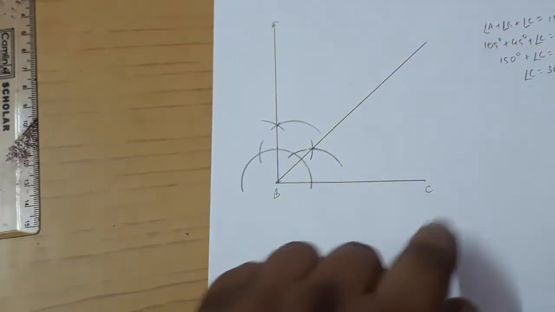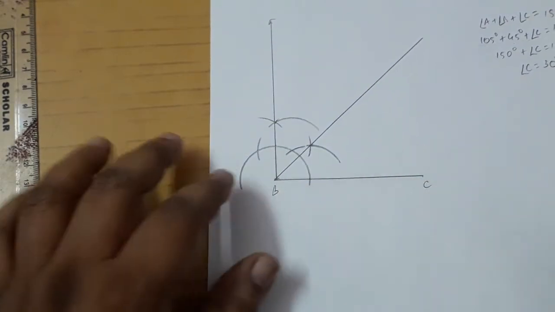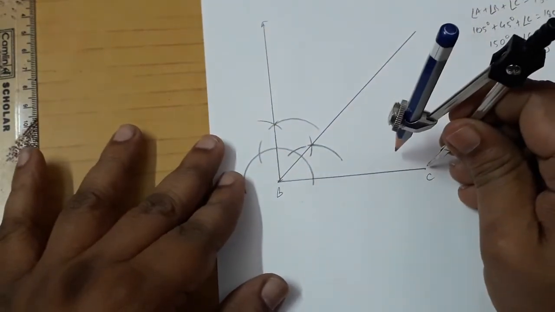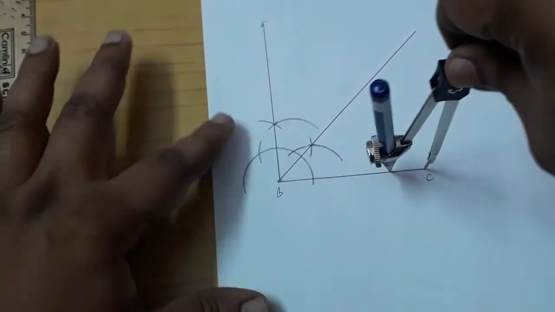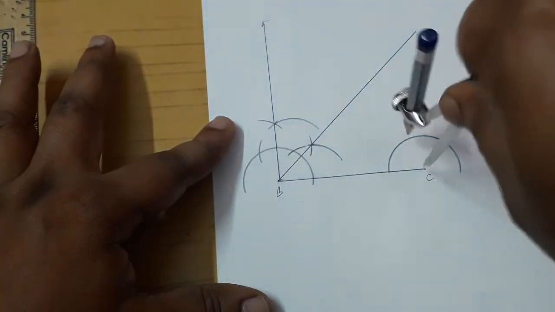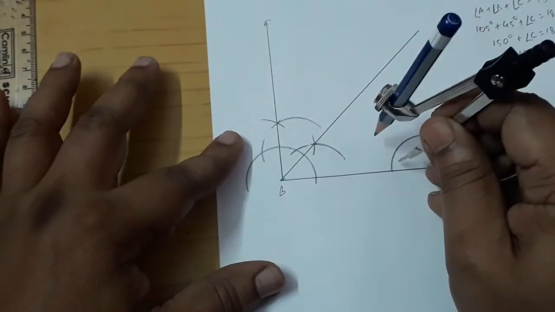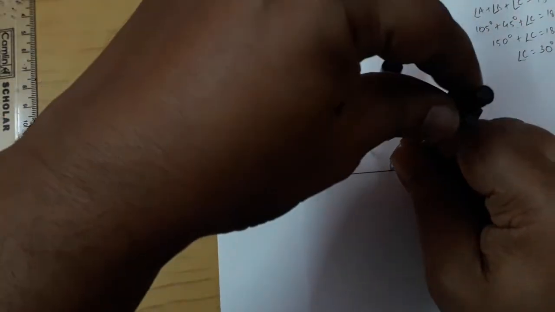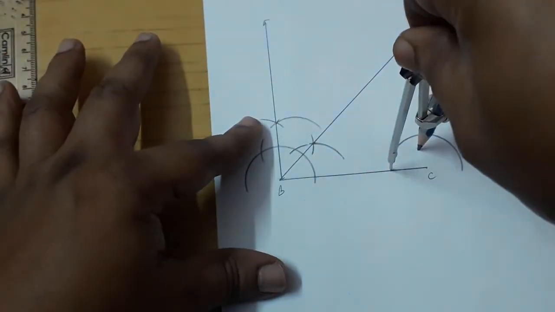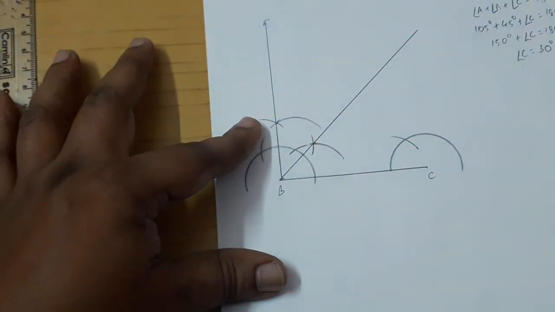Next we need to draw 30 degrees from point C. So for that we need to first draw a 60 degrees arc. I keep the pointer here in the same measurement and cut an arc over here.